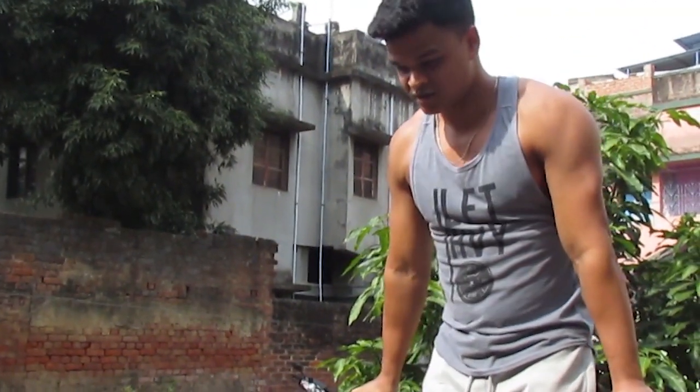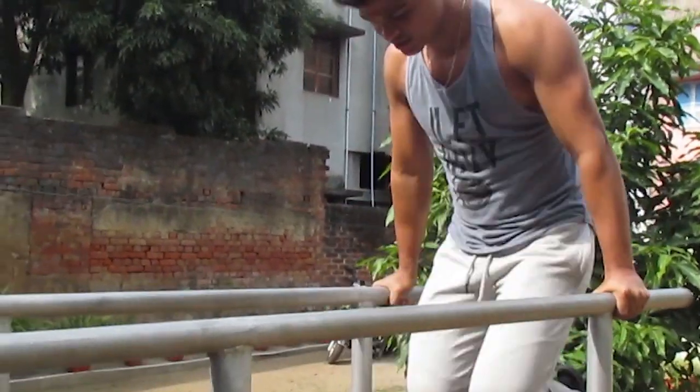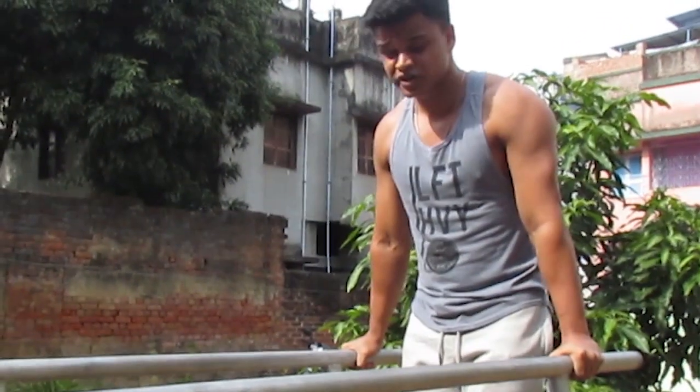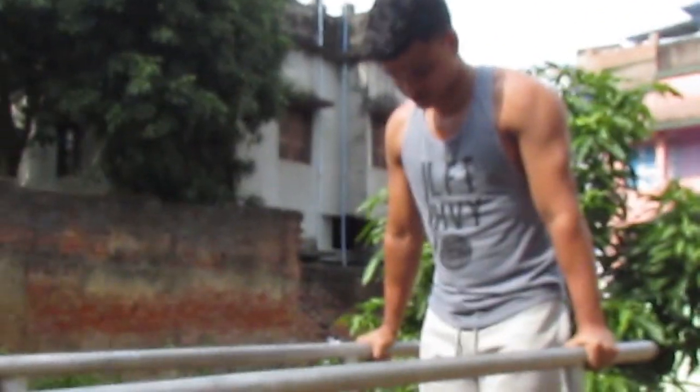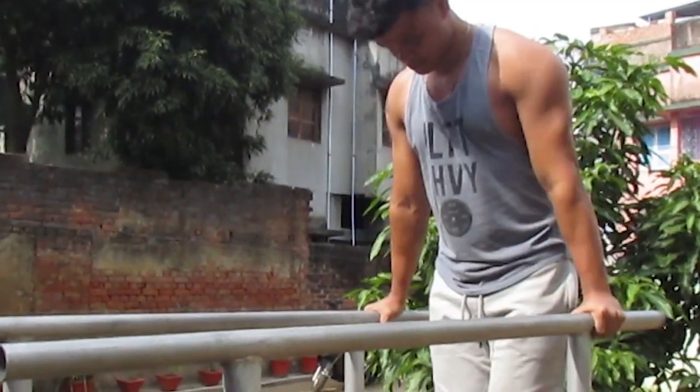There's no kipping, there's no jumping like this. You don't have to move your legs, nothing of that sort. Legs in one place, core engaged. All you have to do is lower, back up.